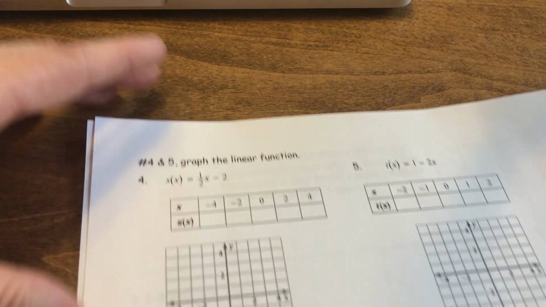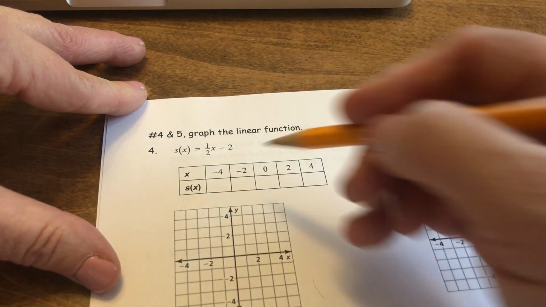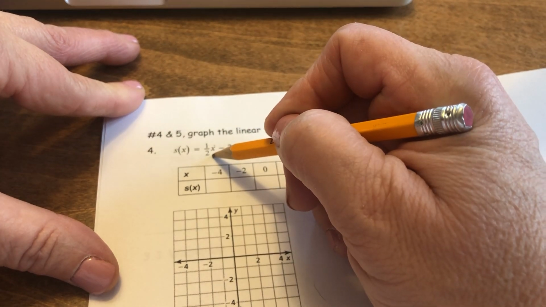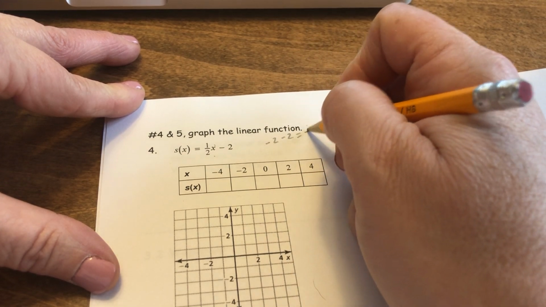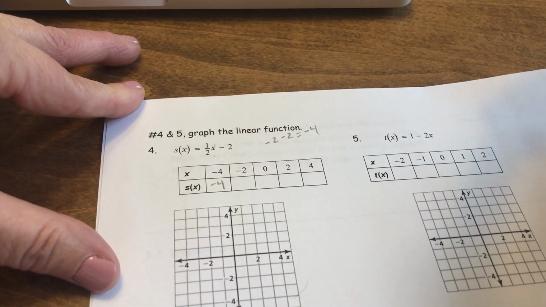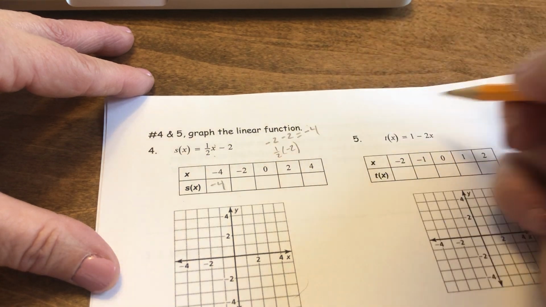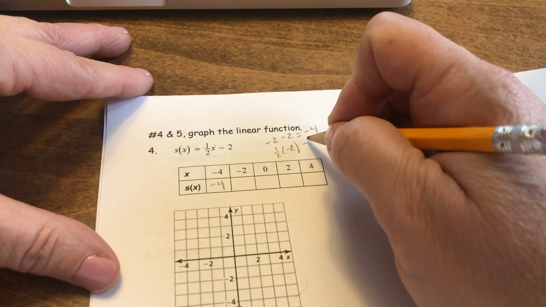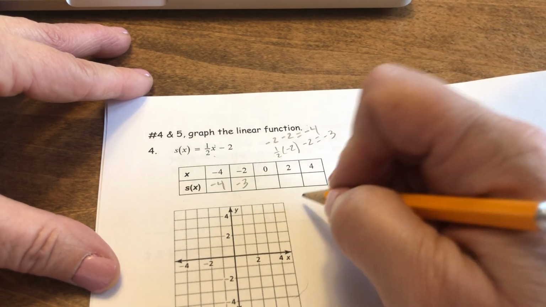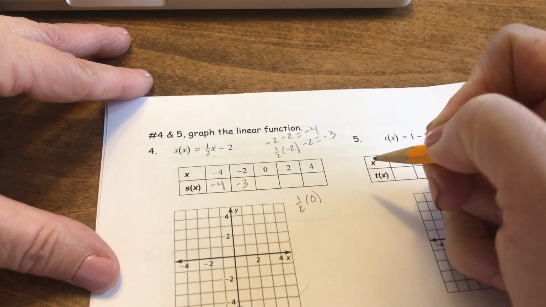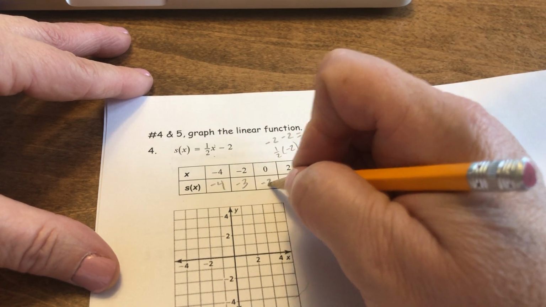At the top of the next page, we're graphing this function. So 1/2 x minus 2. 1/2 of -4 is -2, minus 2 is -4. I'm going to fill out this chart. 1/2 of -2 is -1. Minus 2 is -3. 1/2 of 0 is 0. Minus 2 is a -2.